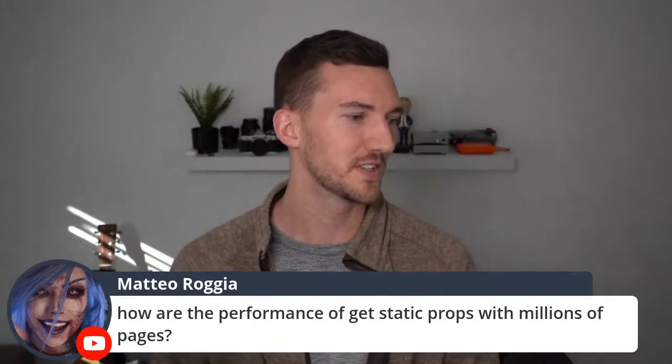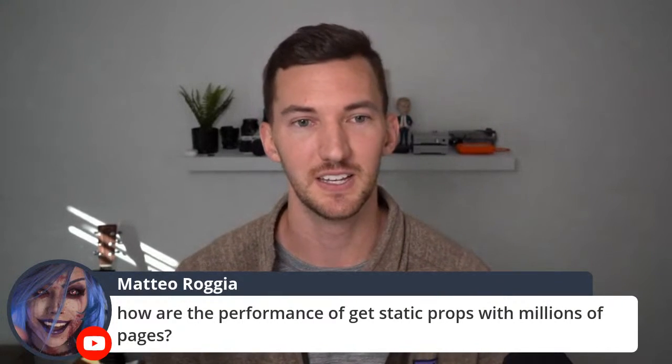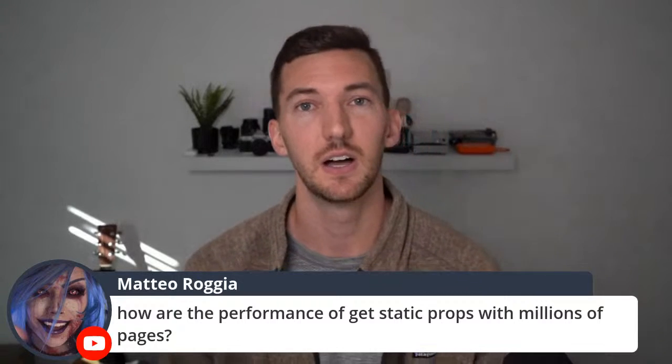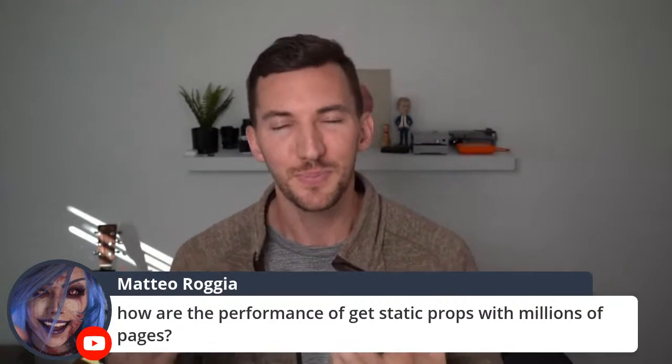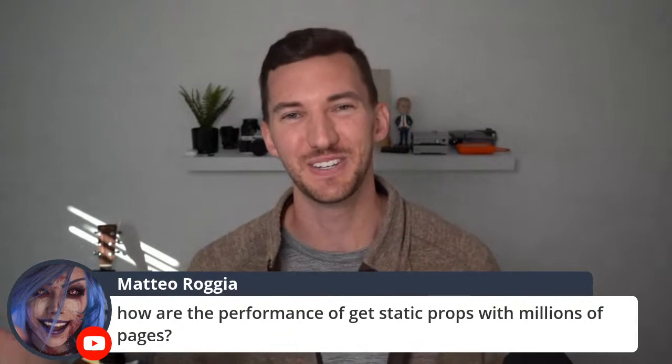How is the performance of getStaticProps with millions of pages? I'm really glad you asked, because this is something that we considered a lot when we were working on this feature, which predates me being at Vercel, actually. So shout out to the Next.js team. They did an amazing job on this.